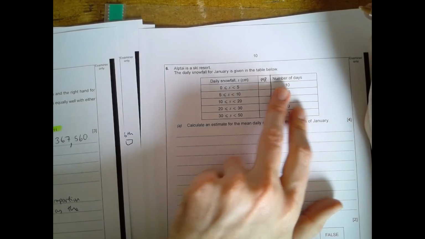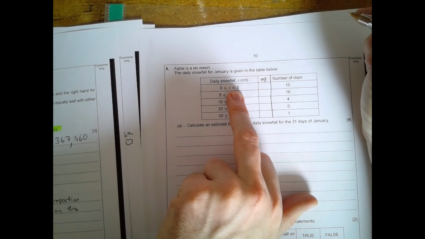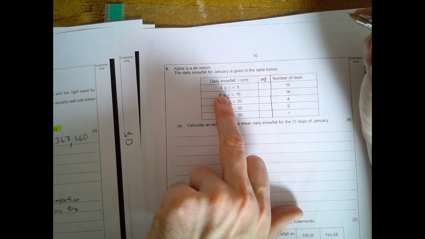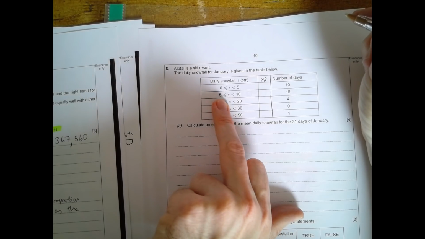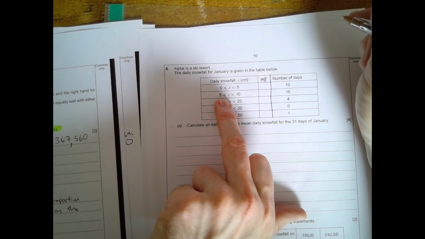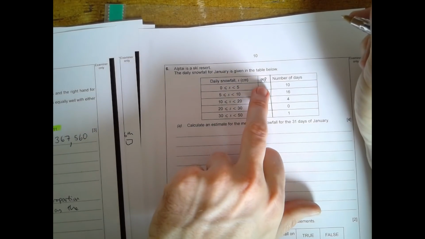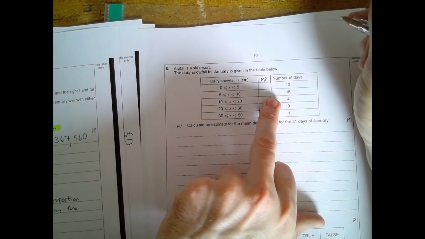Basically, we're told there are 10 days that it snowed between 0, including 0, but less than 5, not including 5. This one includes 5 because of that dash on the inequality there. That means less than 5. This means, well, effectively greater than or equal to 5. Okay, so 4.9 would go in there, 5 wouldn't go in there because it's not less than 5. 5 would go in here.